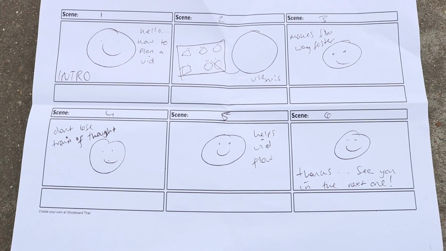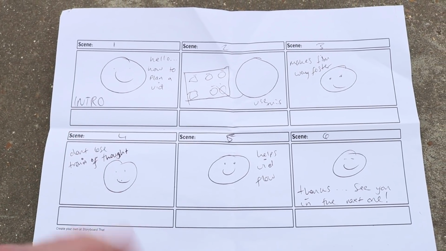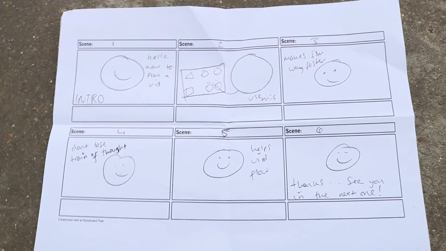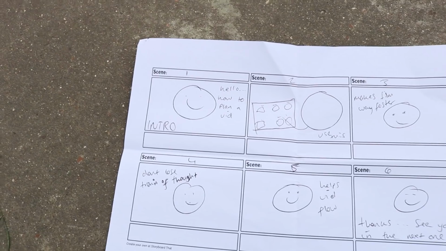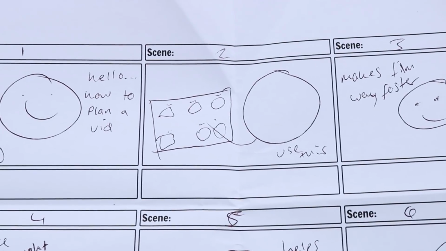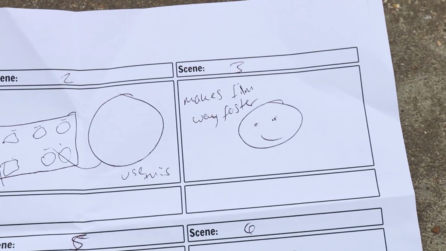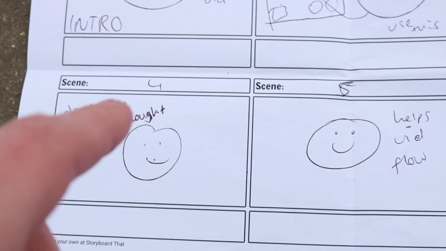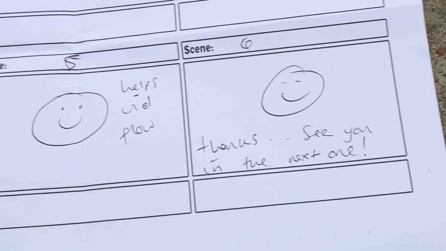So this here is a storyboard. Normally comes with 6 squares like this, and each square is a scene in your video. I've planned out today's video on here basically just by saying scene 1's the intro, this is what it is, telling you how it makes you film quicker and all this stuff, the points that I'm going to be telling you about now, and yeah.